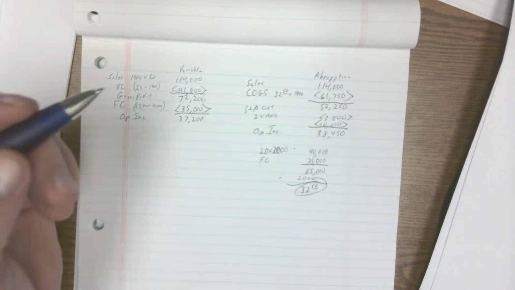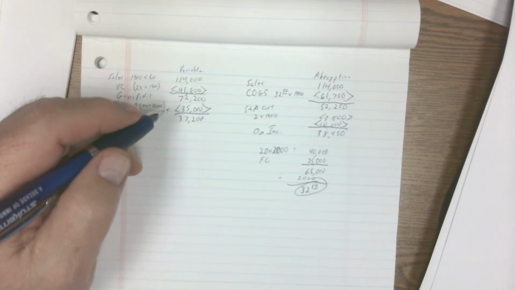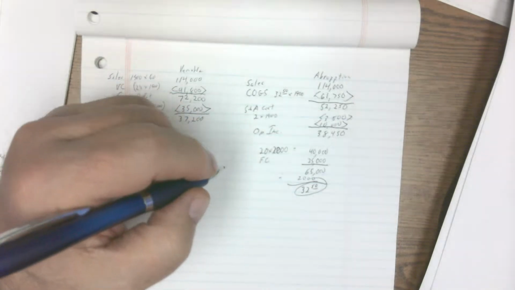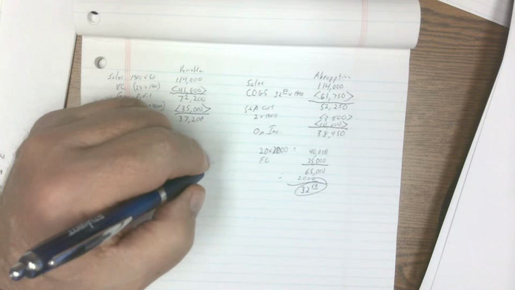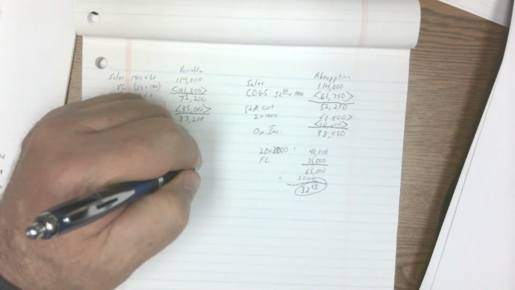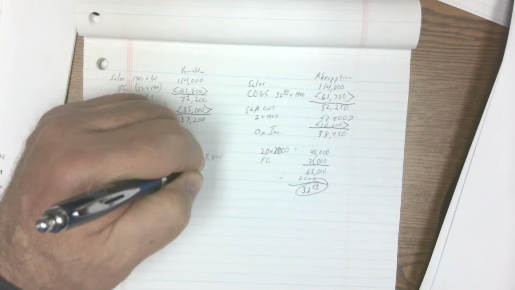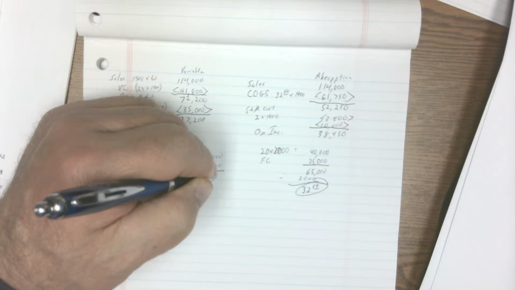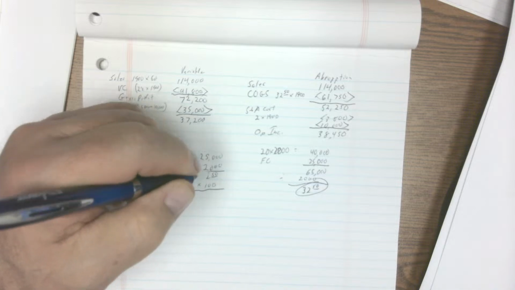And then it asks us why is there a difference between 38,450 and 37,200, and that's 1,250, and that comes from the fact that you've got 25,000 divided by 2,000 is 12.50 per unit times 100 units that you didn't sell.